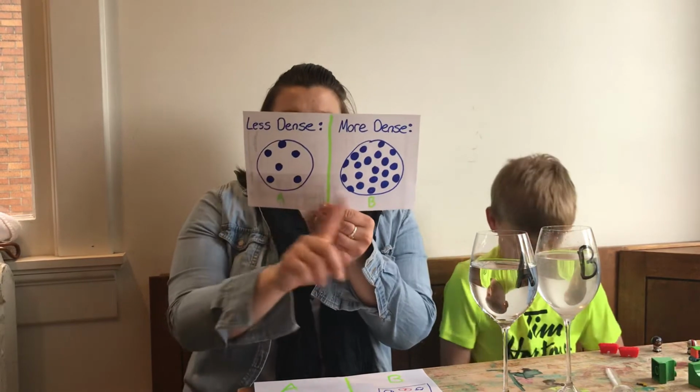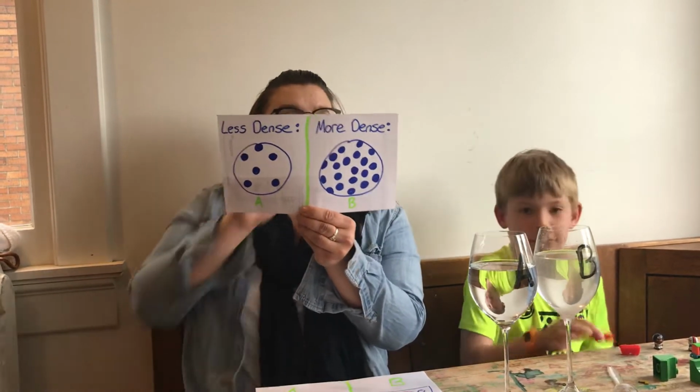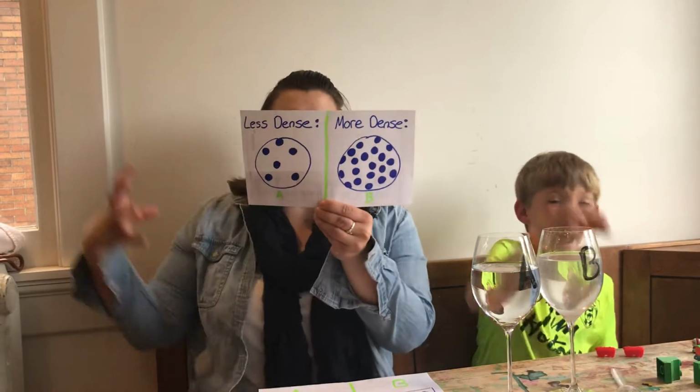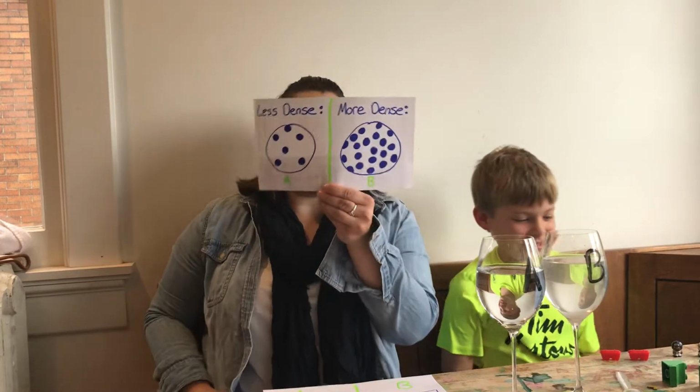So this is when we're talking about density. Less dense means that you have less particles in a given area. More dense means that you have a lot of particles jam-packed. And what are you doing in a given area?